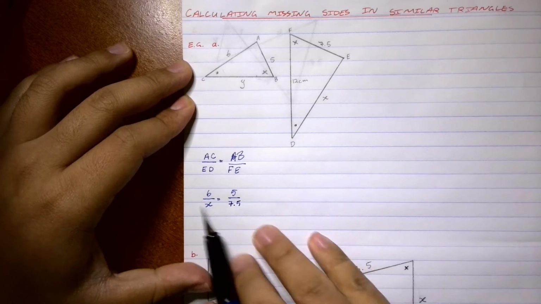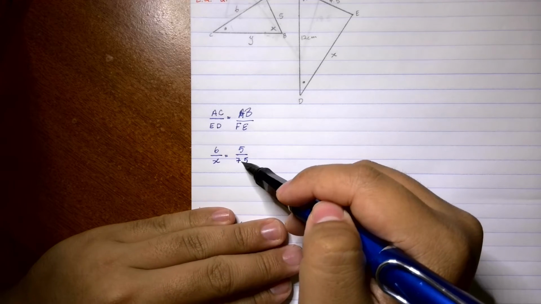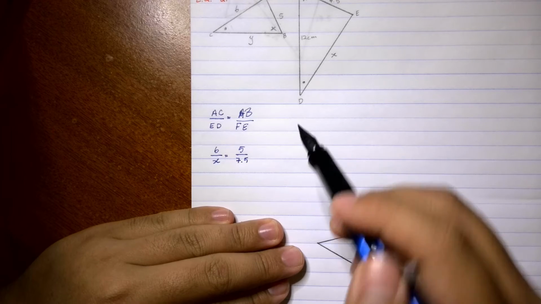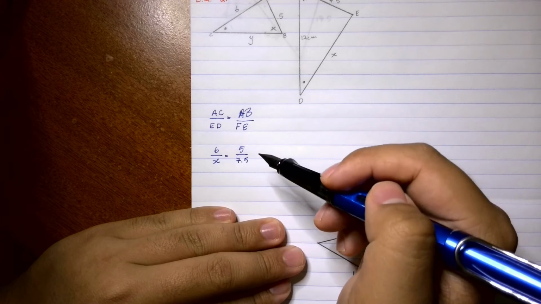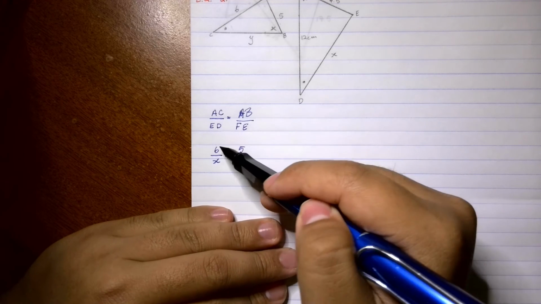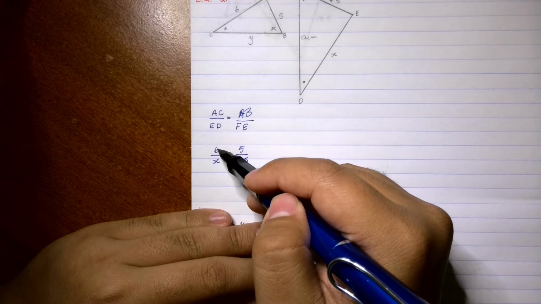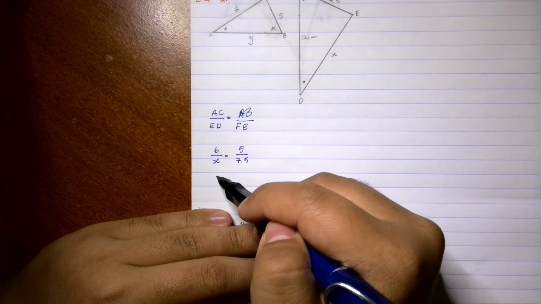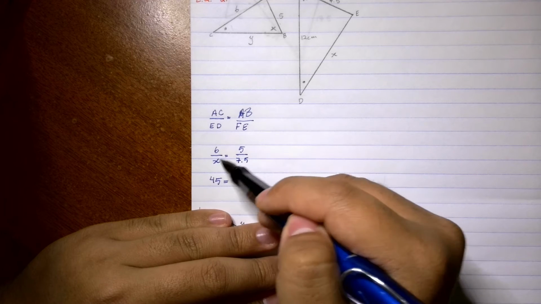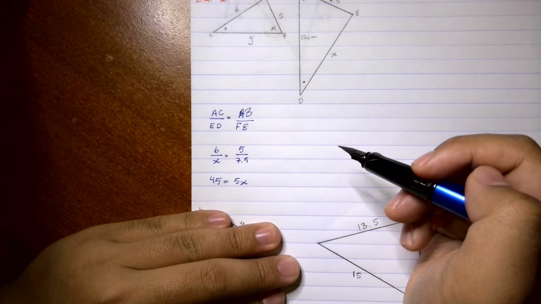Now this is just a matter of solving like an equation. So let's take a look. I'm going to cross multiply. So I'm going to do 6 times 7.5. You can use a calculator for this, but for me I'm going to do 6 times 7 is 42, and then add the half of 6, which is 3, so it's going to be 45 equals 5 times x, which is 5x.